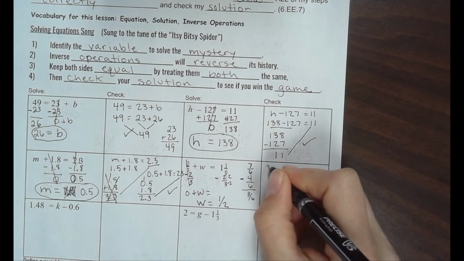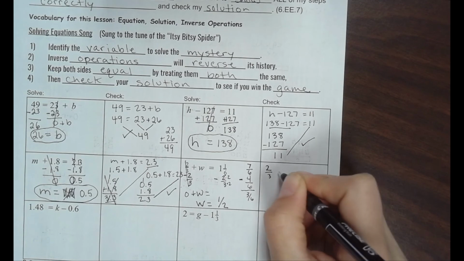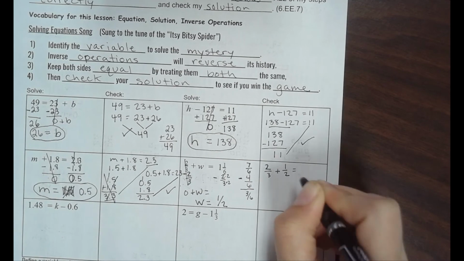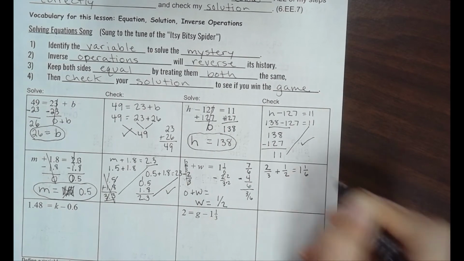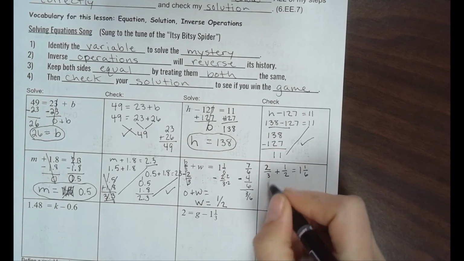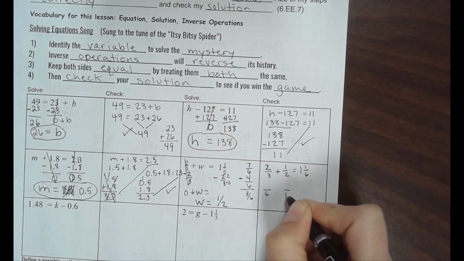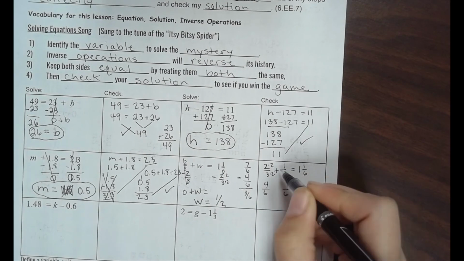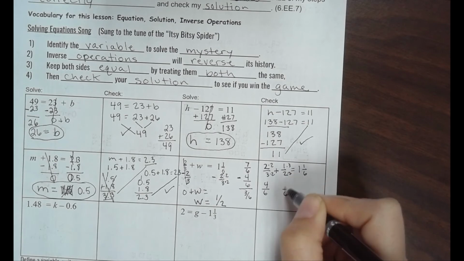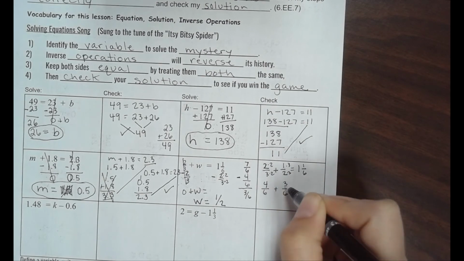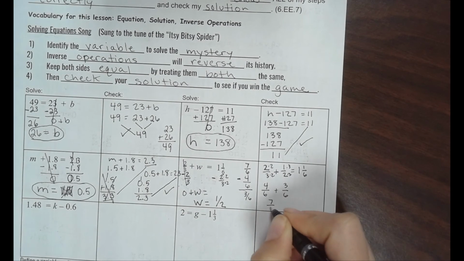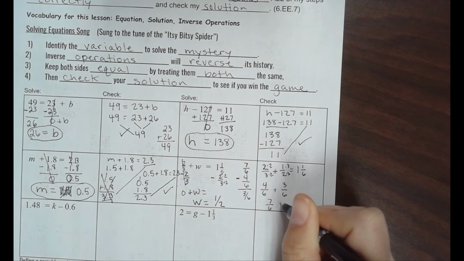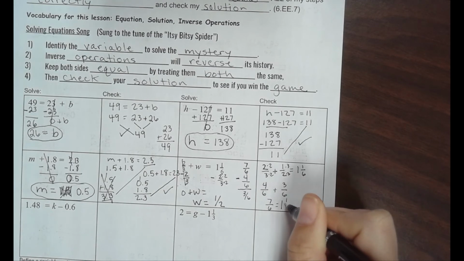So check your solution to see if you win the game. So I'm going to write 2/3 plus 1/2, and I'm going to see if I get 1 1/6. I need common denominators, so if I make them both over 6, times this by 2, times this by 2 gives me 4 sixths, times this by 3, times this by 3, I get 3 sixths. 4 plus 3 is 7, so I get 7/6 because that's my common denominator, and 6 goes into 7 one time, so I get 1 and 1 piece left over, so 1 1/6.